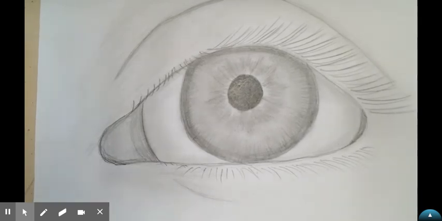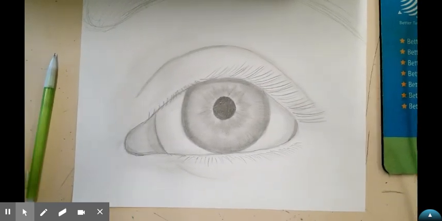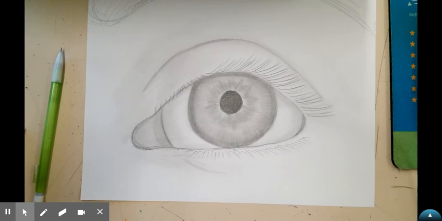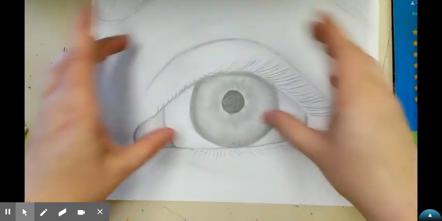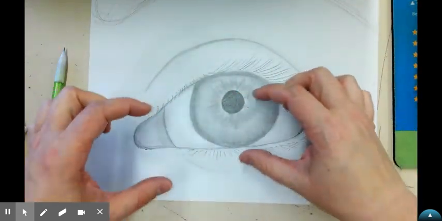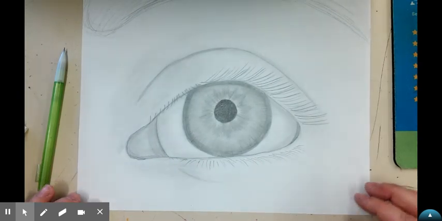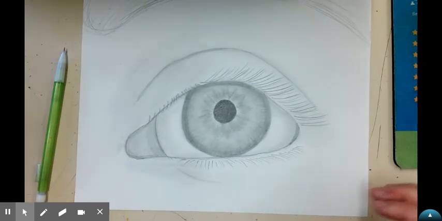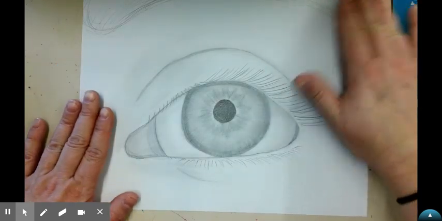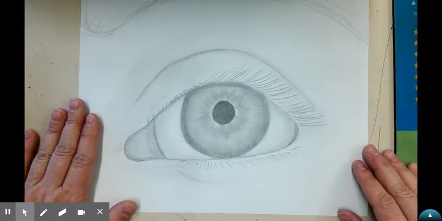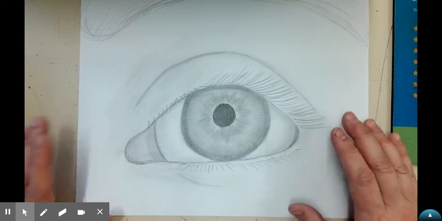So this is roughly what you are turning in. A little bit of some details on the outside to show off the shape of the face around the eye, and then really focusing in on those inside details. I am going to post this recording so that you guys will have a chance to rewatch it if you need to, or check back in on it again later.